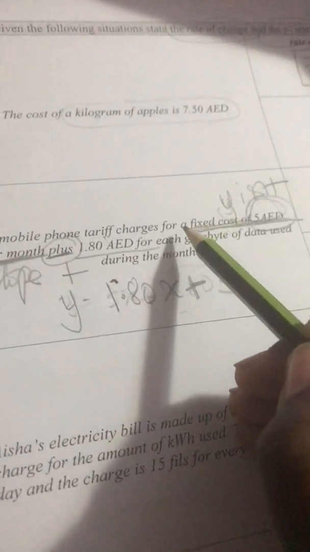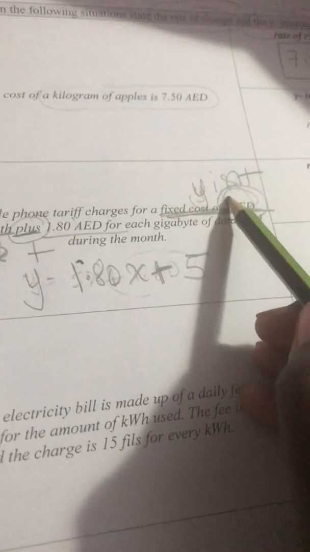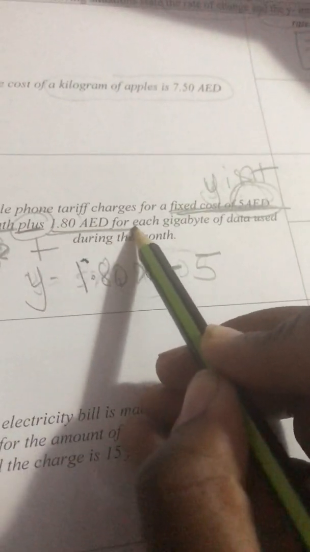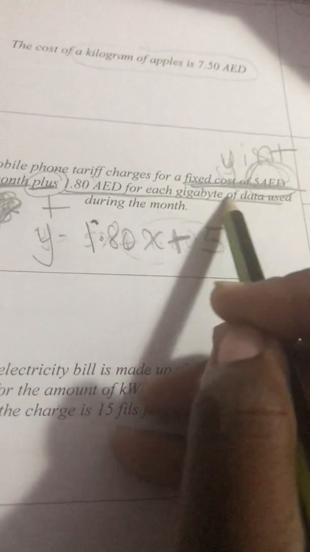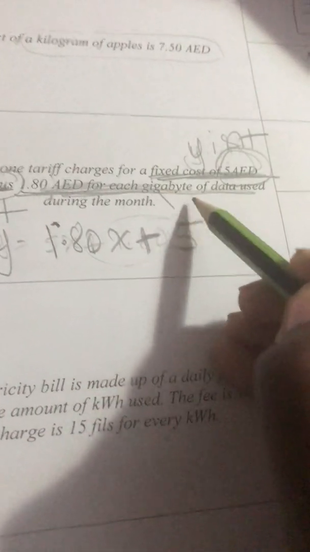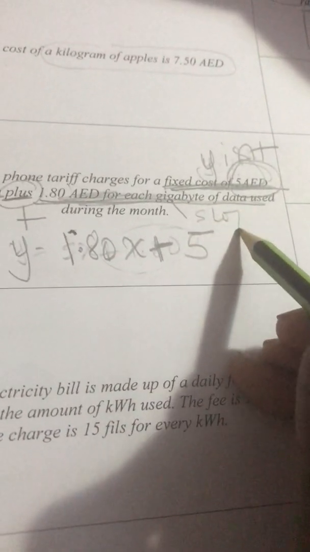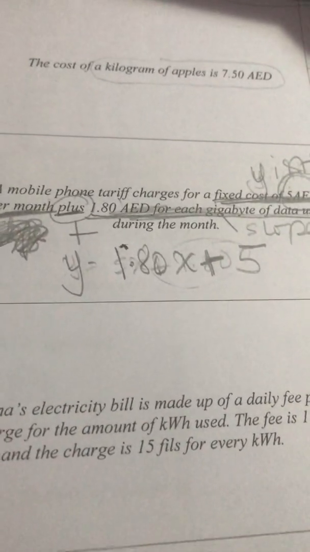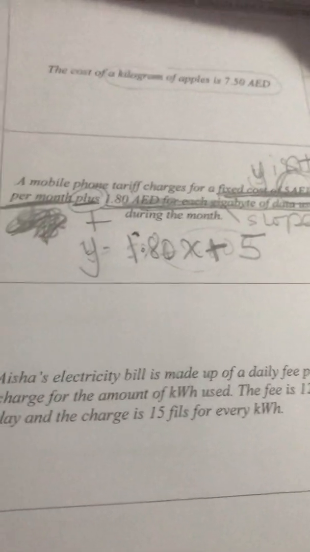There, like that. So fixed cost means y-intercept. 180 for each. For each means slope, because I saw each. So read. Don't make a mistake of just reading the first sentence and deciding. No. Read everything and then you decide.